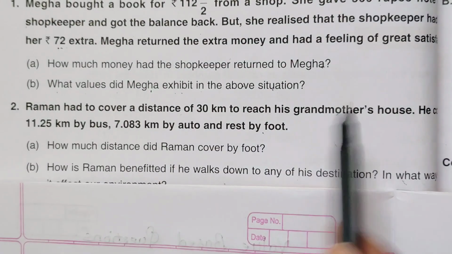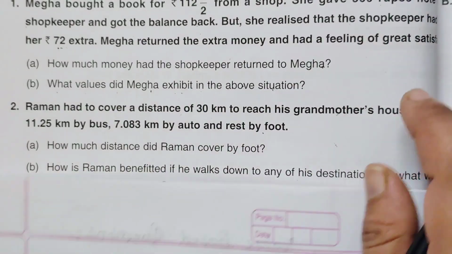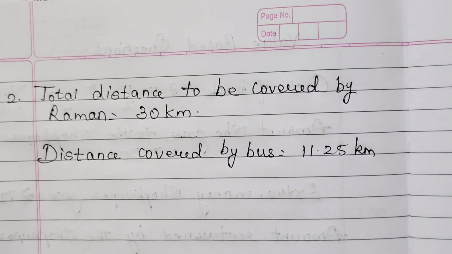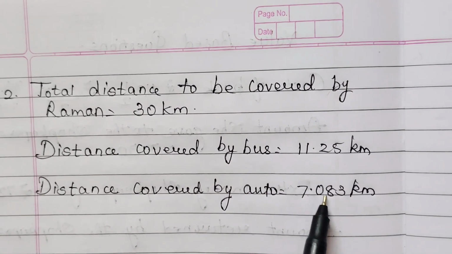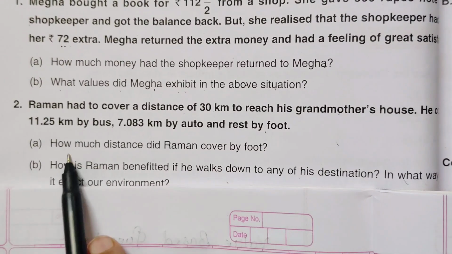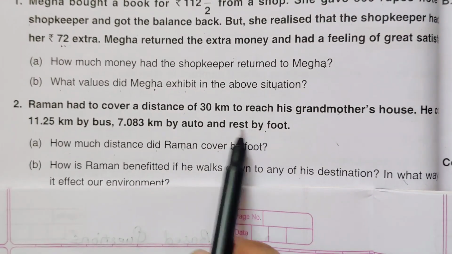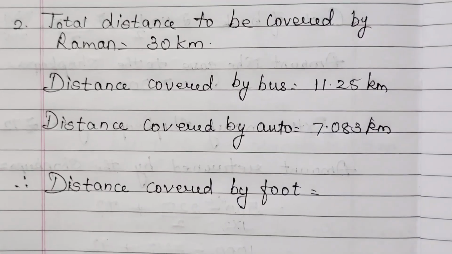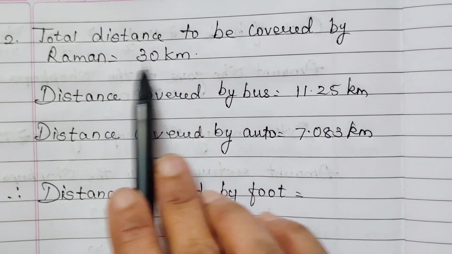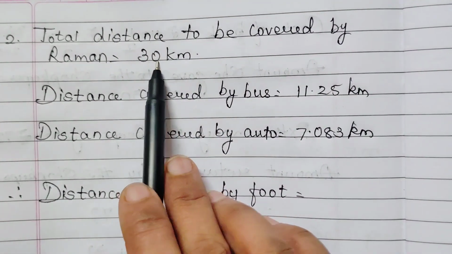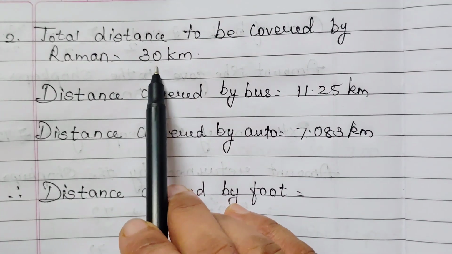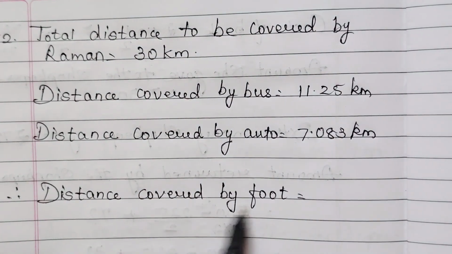Now, the distance he covered by bus is 11.25. So distance covered by bus was 11.25 km, and distance covered by auto is 7.083 km. And what we have to find out? How much distance did Raman cover by foot? So distance covered by foot we have to find out. Total distance is 30 km, and this much he has traveled. So we are going to add this and then subtract it from 30 km. So we will get how much he covered by foot.